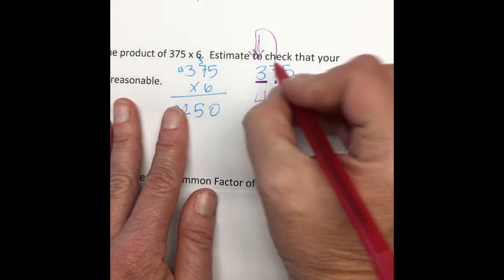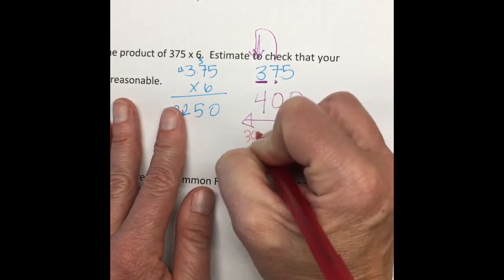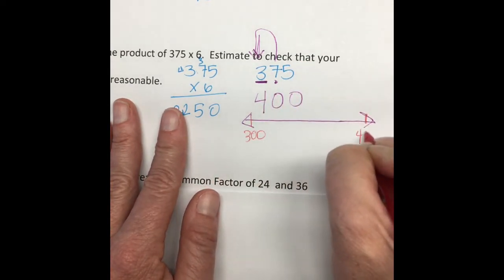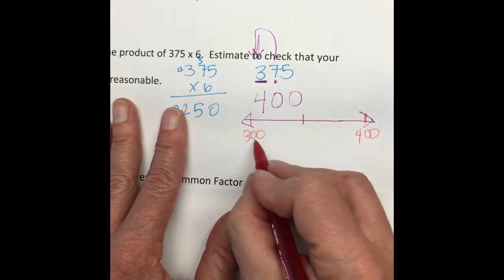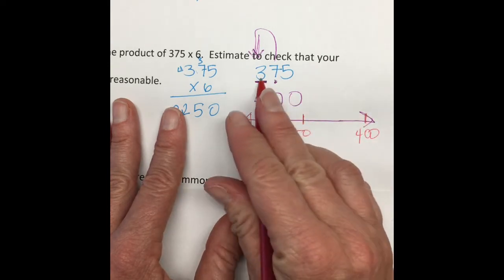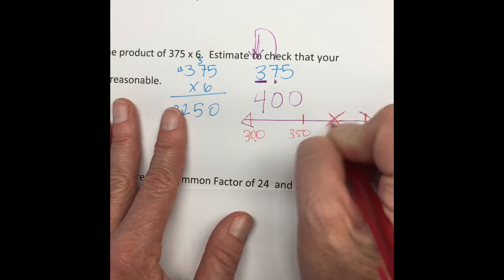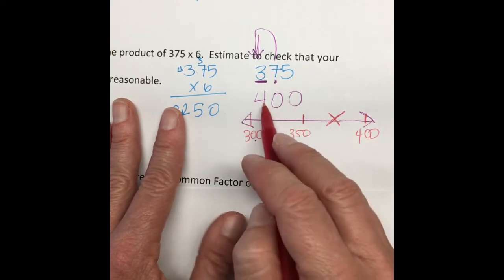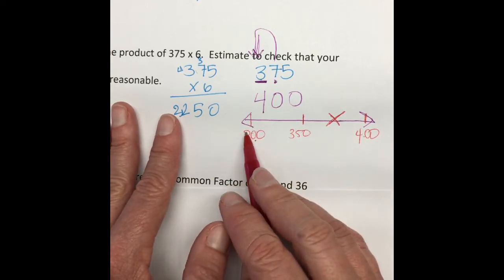We could also think of that on a number line. If I were to put 375 on a number line, I know it's either going to stay on the floor at 300 or climb up to 400. What's in between 300 and 400? Well, 350. If I had to plot the 375, I know it's more than 350, and therefore my number needs to round up. It's closer to 400 than it is to 300.